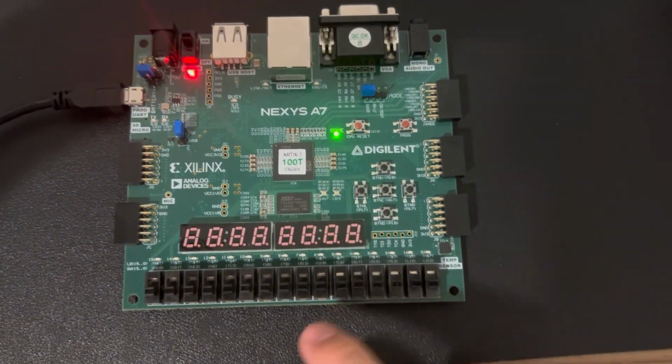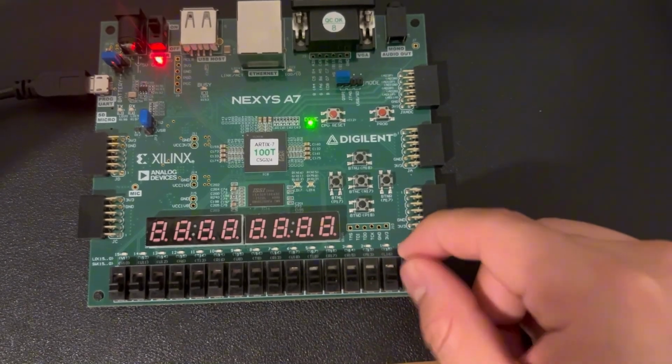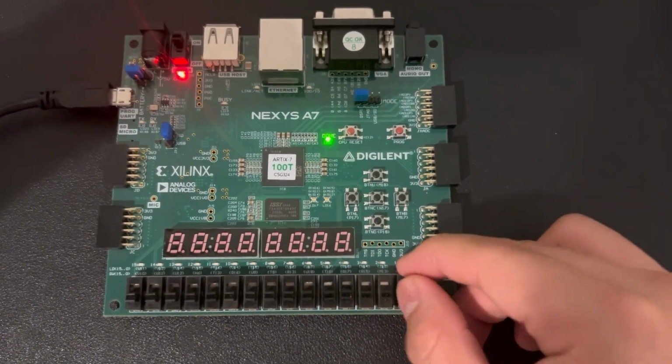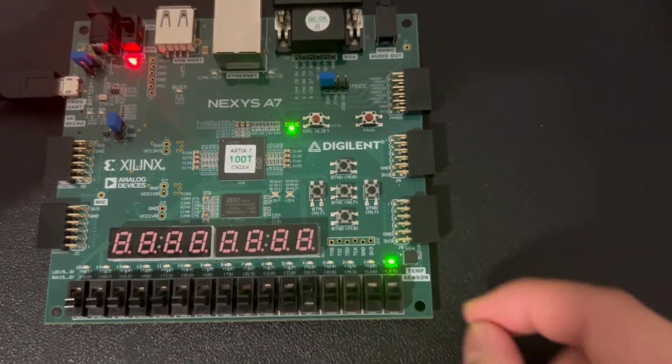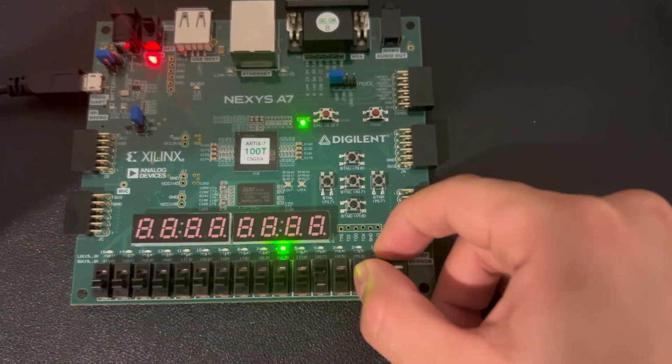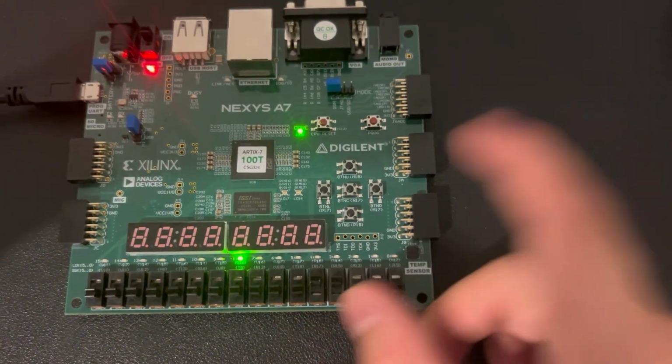This will showcase that our enable is off, so I flip these, it doesn't do anything. But if I turn it on, then now it works.